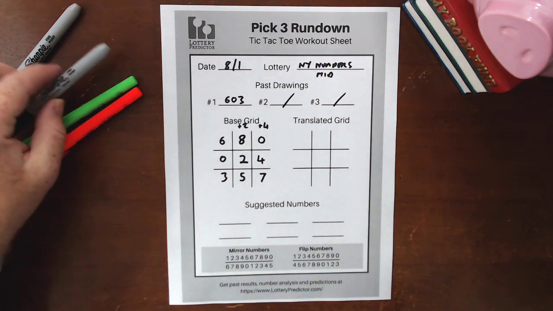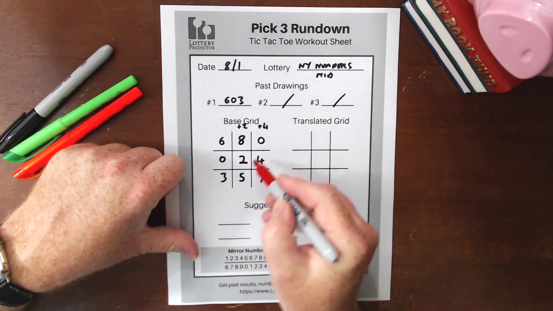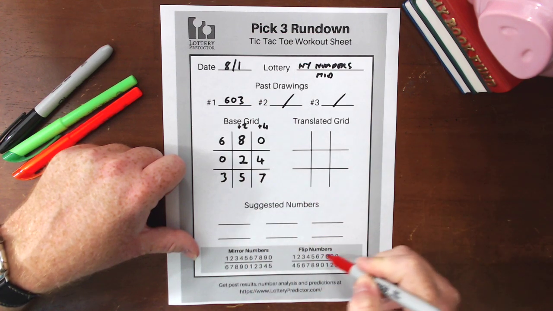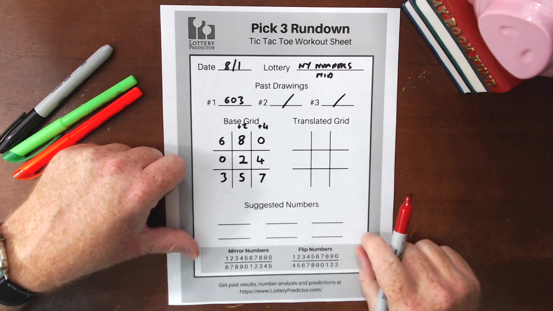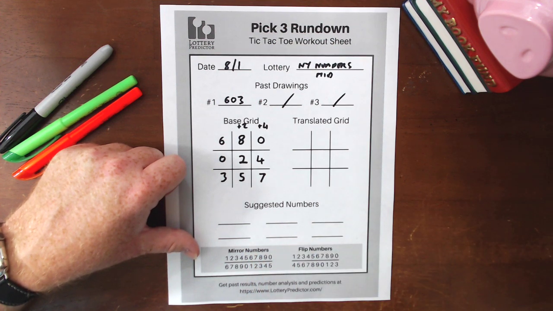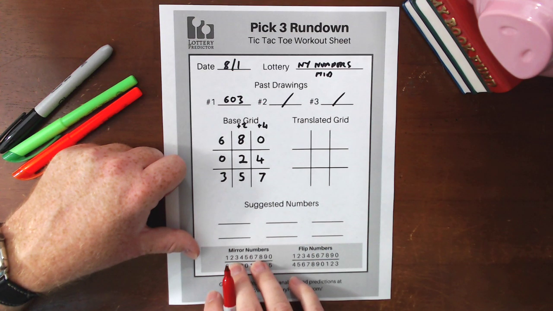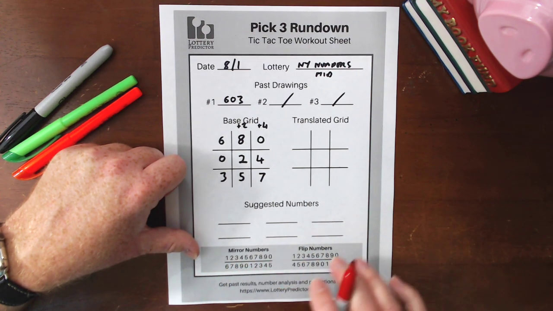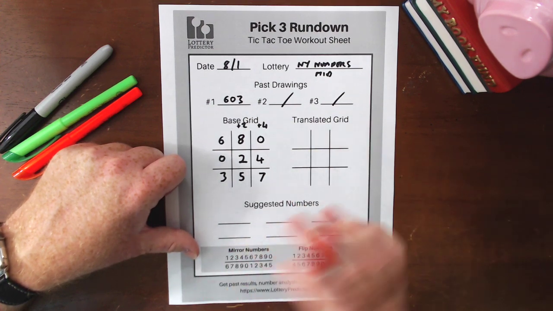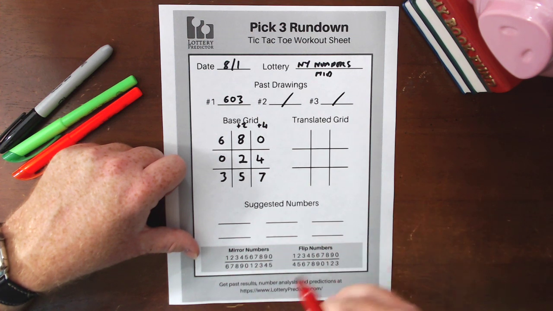Now to get the numbers for our translated grid on the right here, we're going to take every individual number in the base grid and look up the flip number for it. We're using the flip numbers for this rundown. And as with other rundowns I do, if you try this with the flip numbers in your state and you don't see the flip numbers giving as many results, maybe try using the mirror numbers instead. These are interchangeable. You can use either the mirror numbers or the flip numbers for the translated grid. So try which one might be working for your state and see which one's hitting the most.